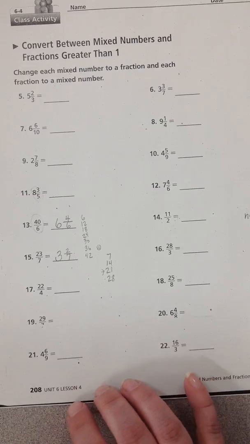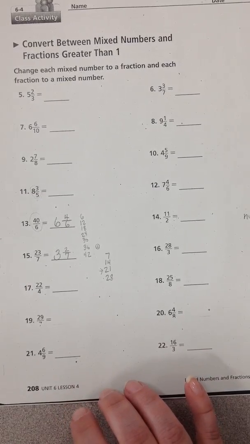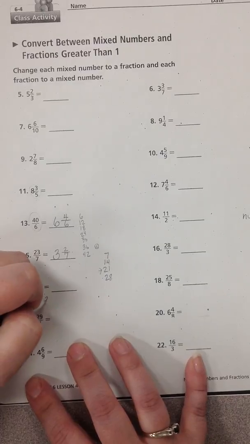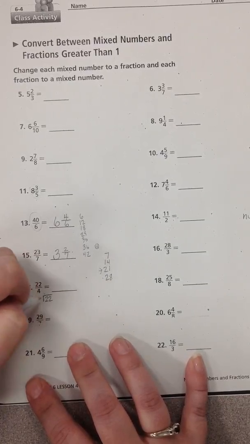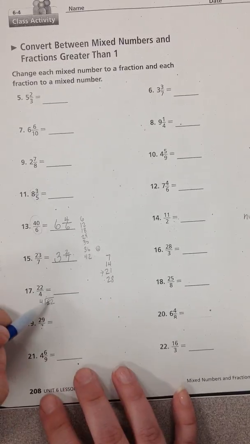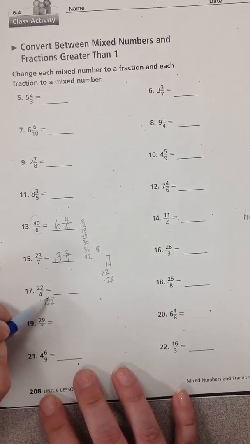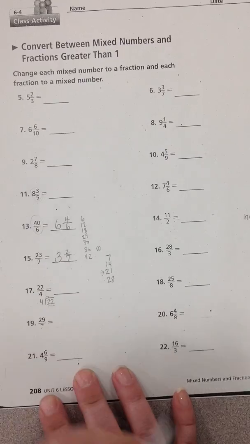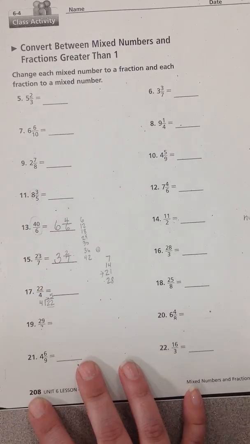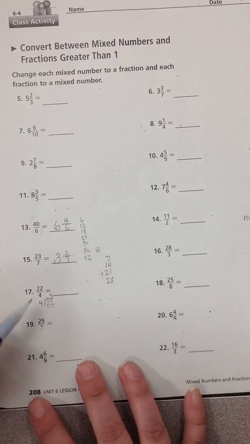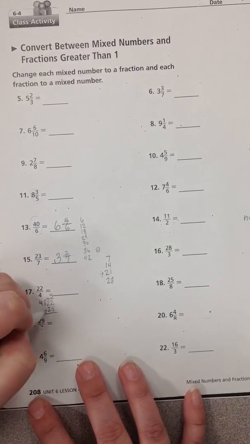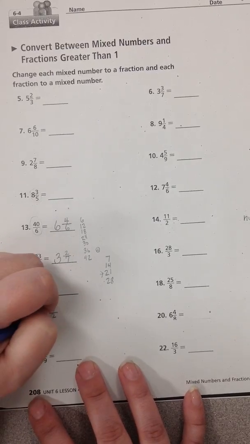You can also do it where you're going to actually do some division. So I'm going to do 22 divided by 4. I know that 4 cannot go into 2, but it can go into the whole number 22, and it can go in 5 times because I know my multiples. 4 times 5 is 20. And I subtract just like normal, and I am left with the remainder.